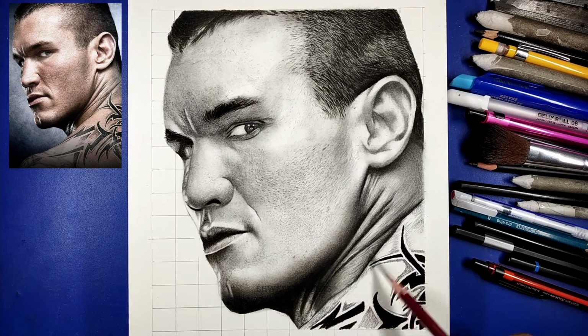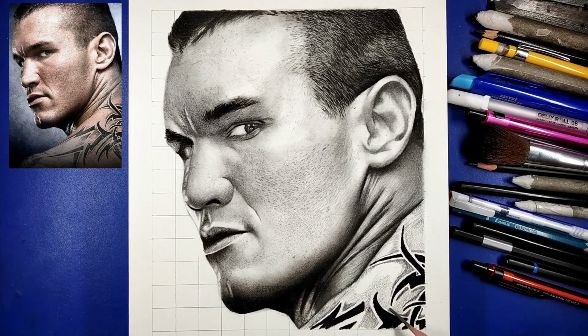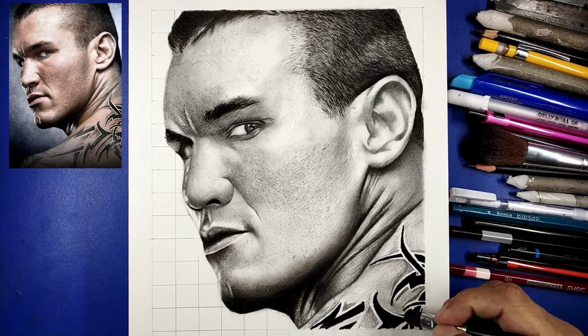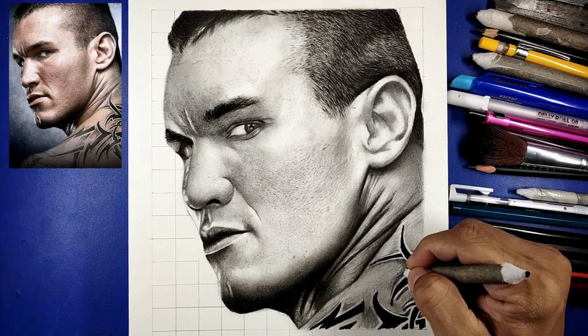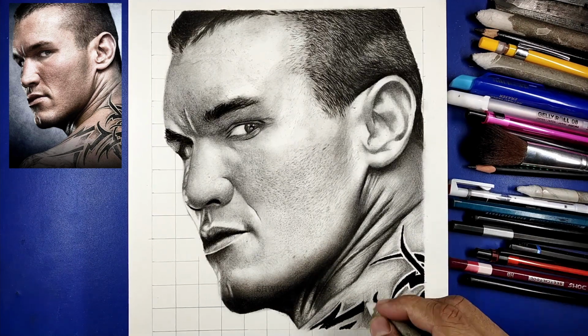Highlights are much more important for any portrait. So many people I see nowadays just don't give much detail like highlights and shadows. Much more important is to focus on shading, and then finally use a mono eraser to create highlights.